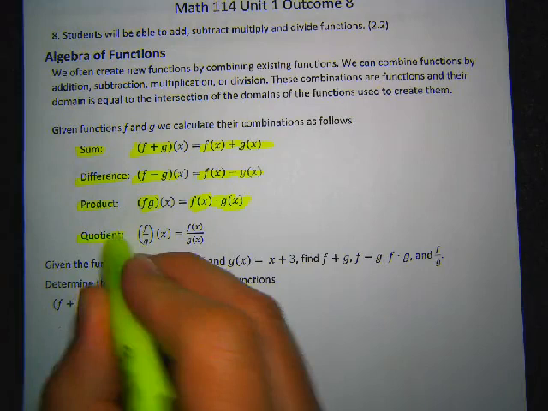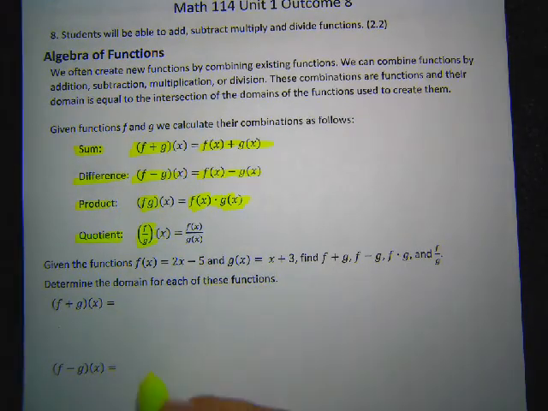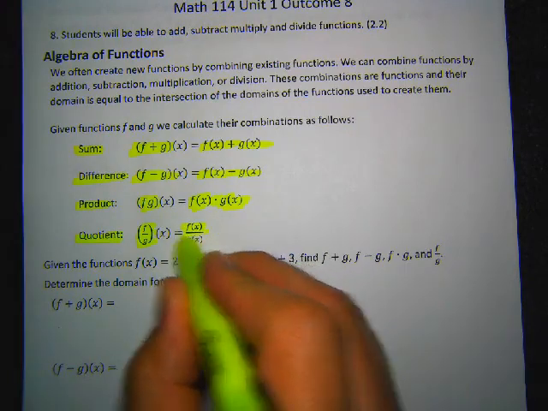And then quotient or division. So here we put F over G, and that's how we divide in algebra. So there, we're literally going to take the f function and divide it by the g function.